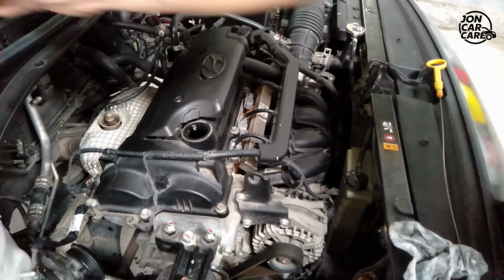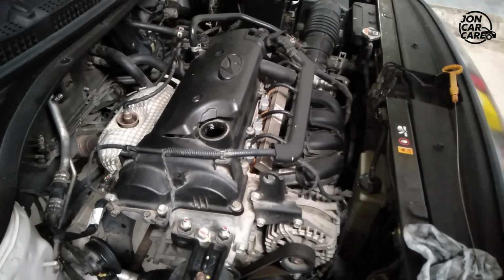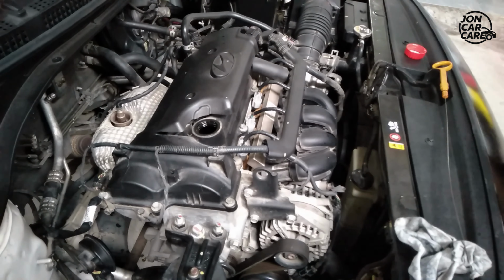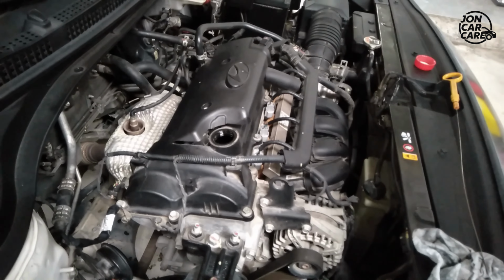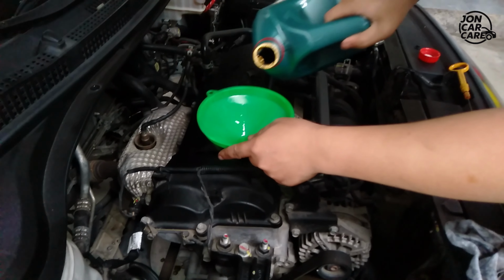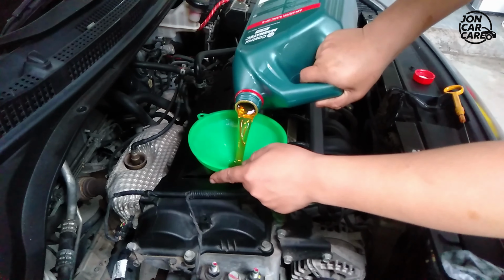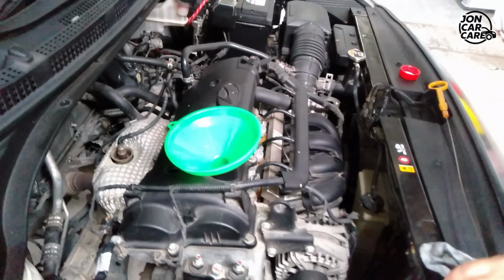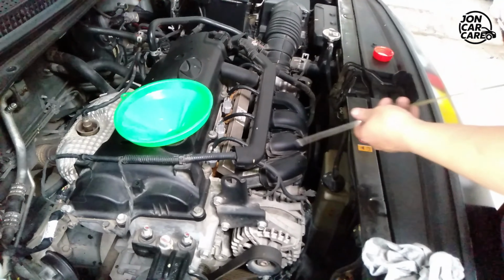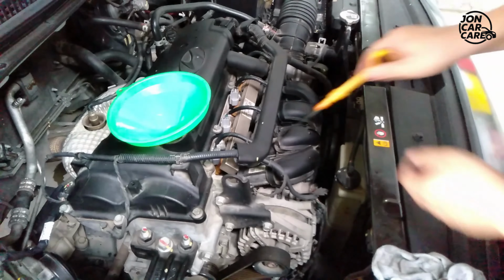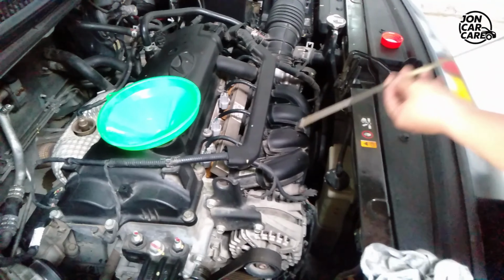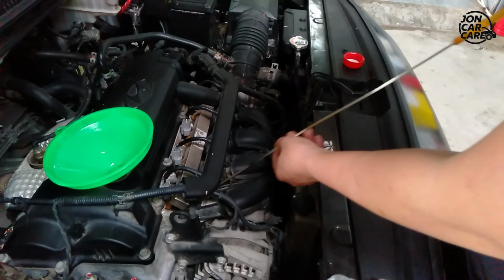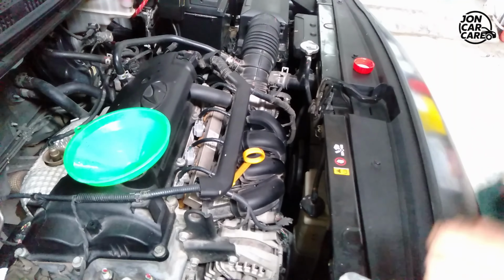Pull the dipstick out of the engine, holding it upright to prevent uneven oil distribution. Use the clean cloth or paper towel to wipe off all the oil from the dipstick, ensuring it is completely clean. Reinsert the cleaned dipstick fully back into the engine, then pull it out again to check the current oil level. Examine the oil mark on the dipstick.